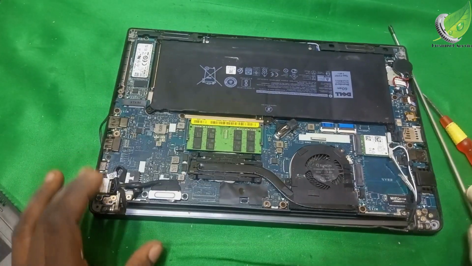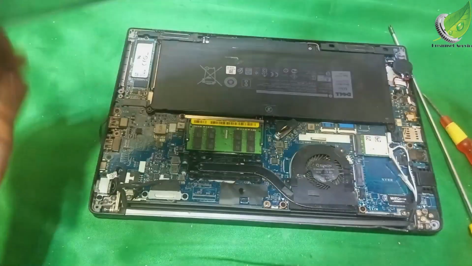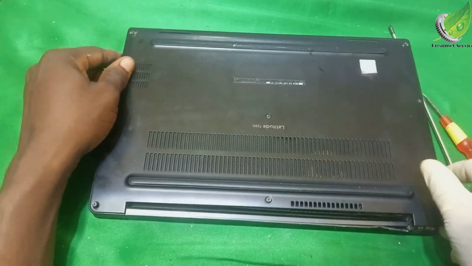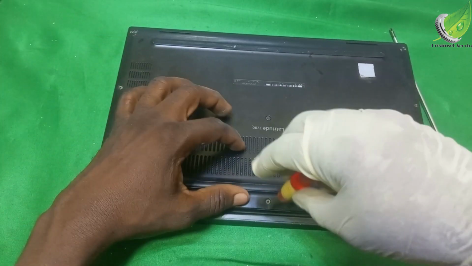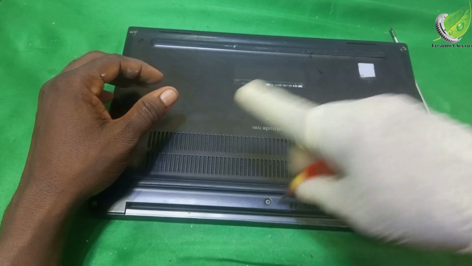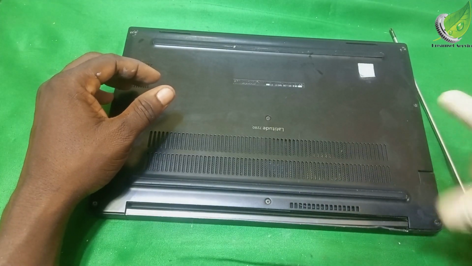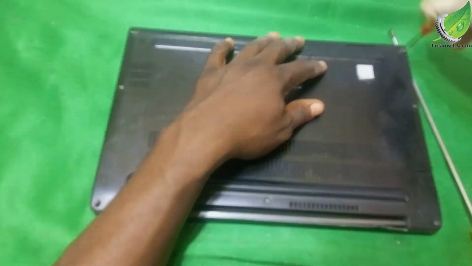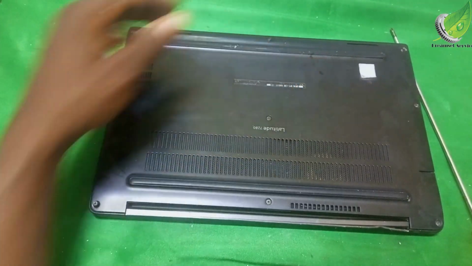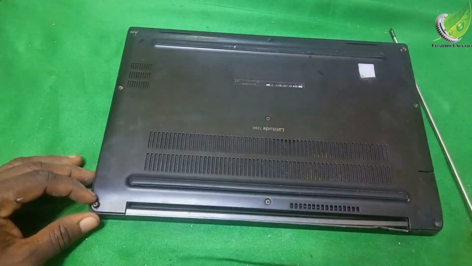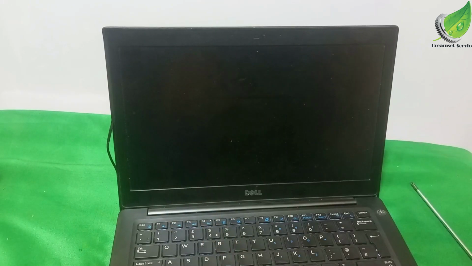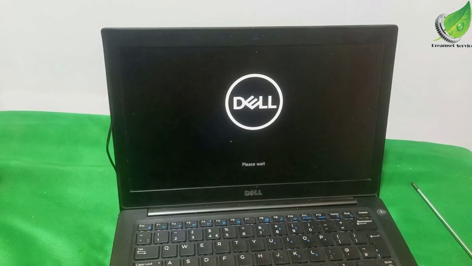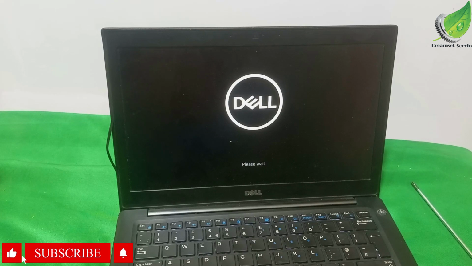Alright, so this is done. The next thing we want to do is to replace the panel at the back. Tighten all the loose screws and we're going to power on the PC. Alright, so let's see what happens. Alright, so you can see that this is starting up normally and hopefully this is going to fix the problem.